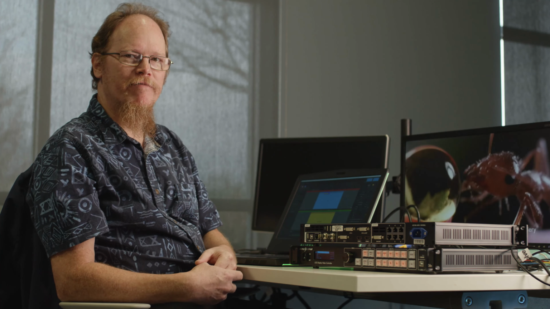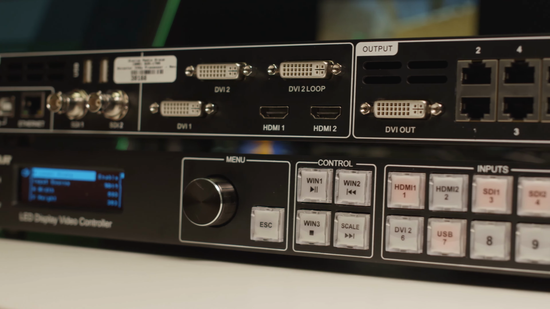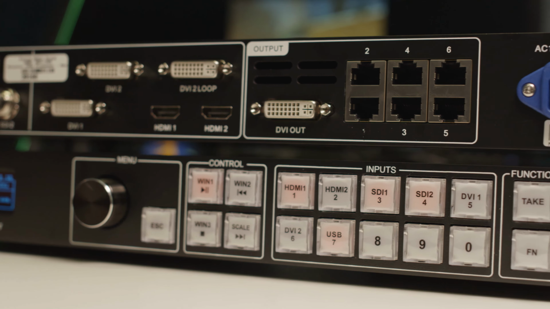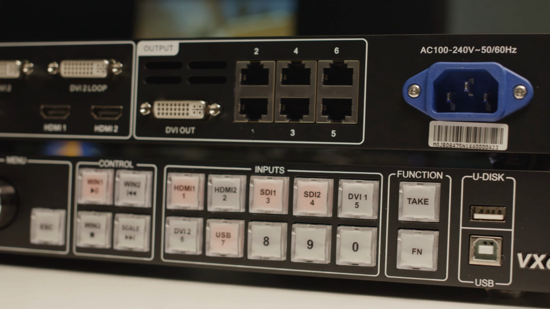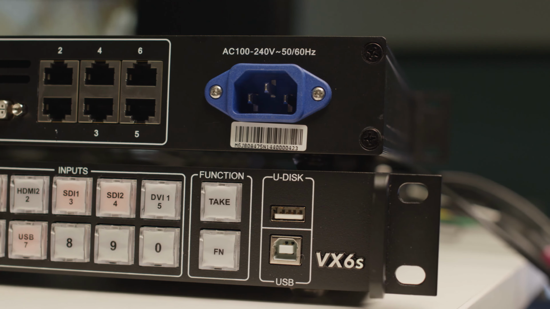This is the new NovaStar VX6s, a 6-input, 3-layer, multi-window, scaling LED processor. The VX6s features 6 digital inputs: 2 3G inputs, 2 DVI inputs, 2 HDMI inputs, and has 6 LED outputs, for a total pixel capacity of 3.9 million pixels. If you are processing LED for very fine pixel pitch, 2.5 or smaller, this is the scaling processor you need.